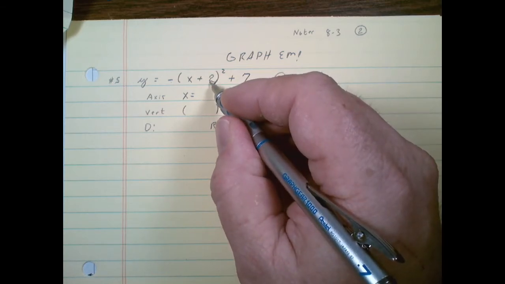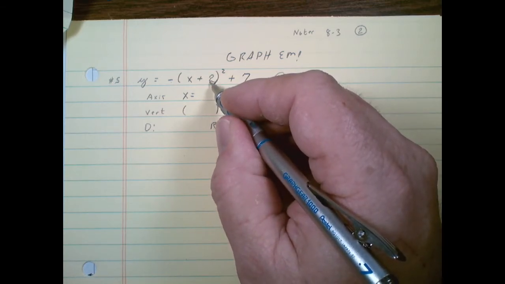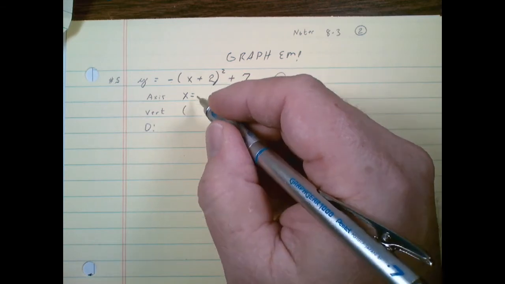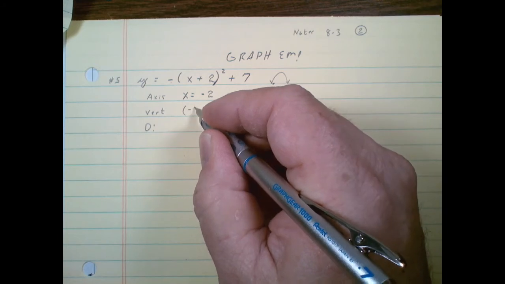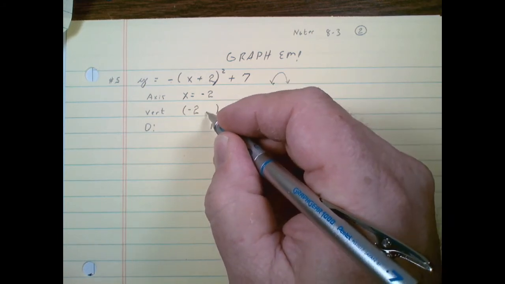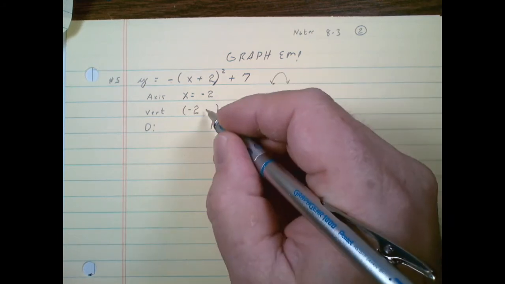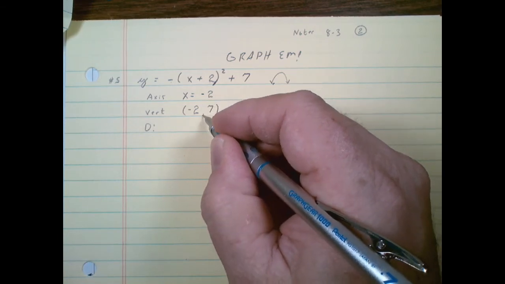All right, so let's find out our axis of symmetry. It's right here. So is it positive or negative 2? It's opposite, so it'd be a negative 2. So if you got that, that's good. And we can put it right here. What's my value of y? It's right there. There it is, 7.